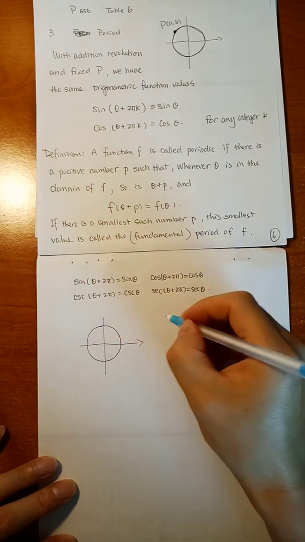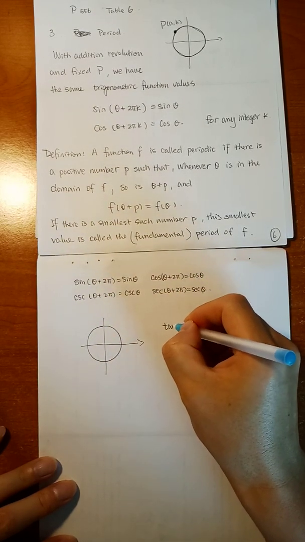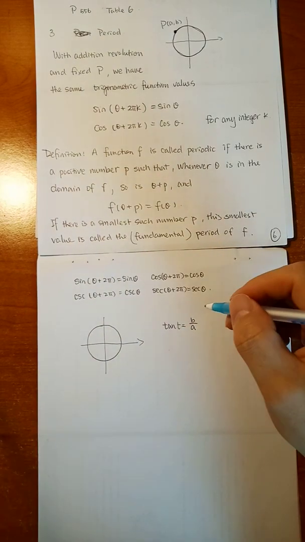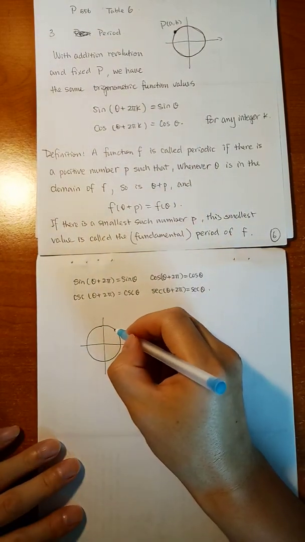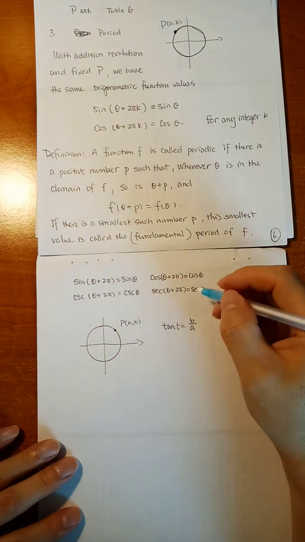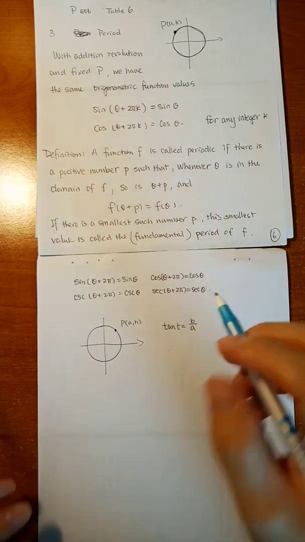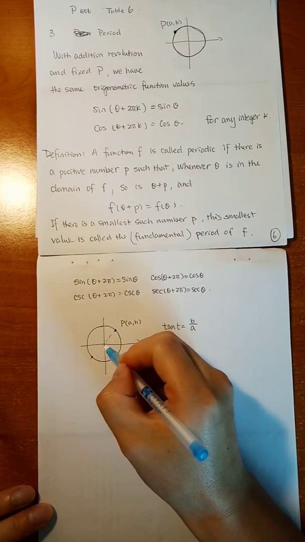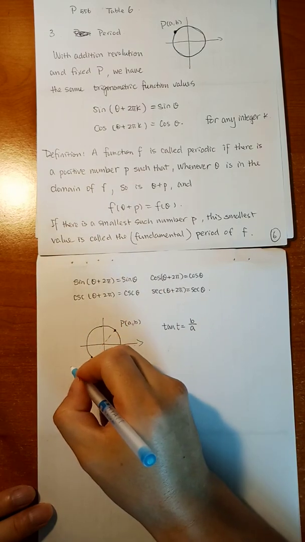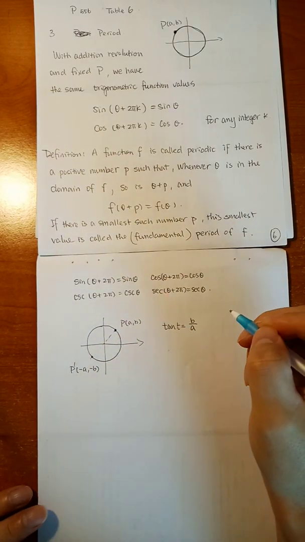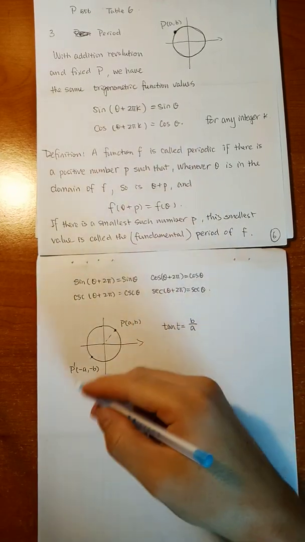Remember, tangent of t is b over a. Keep this in mind. Tangent of t is b over a. So if this is a point P with coordinates a and b, then tangent t is b over a. Let's get to the symmetric point. What is the symmetric point? The symmetric point P prime is negative a, negative b.